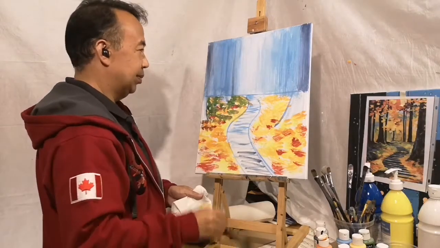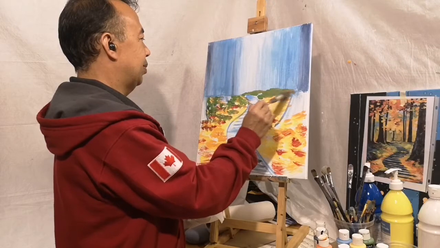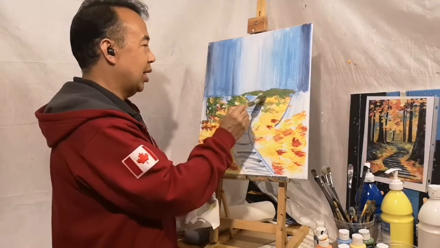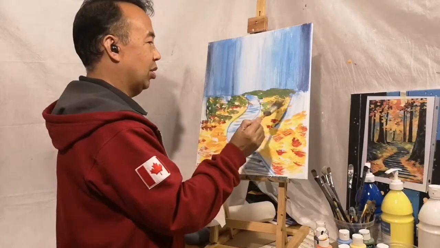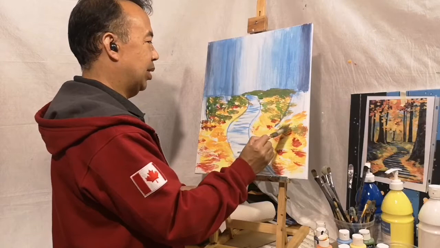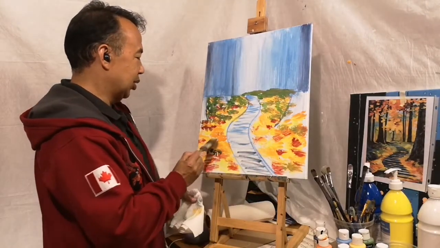Okay, some green. Take note, I am not doing any details yet. Just match your colors there. Spread them around. Try to put some green here as well.